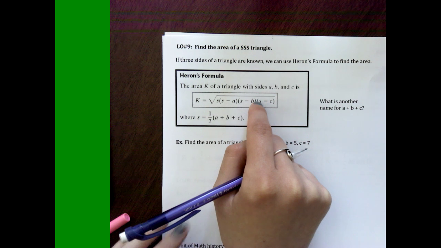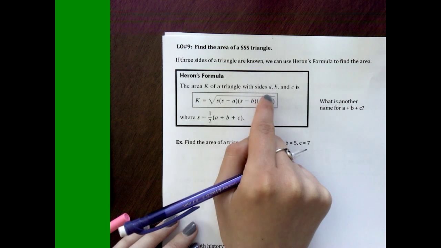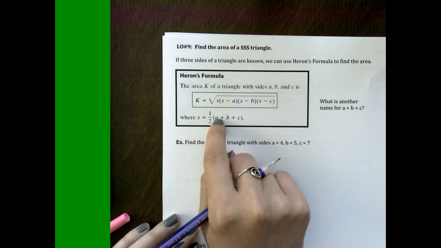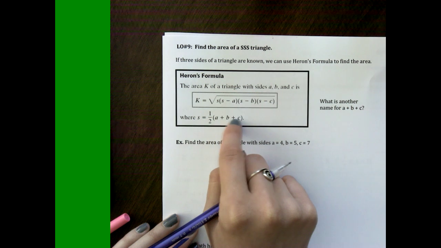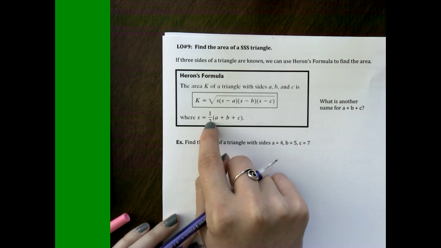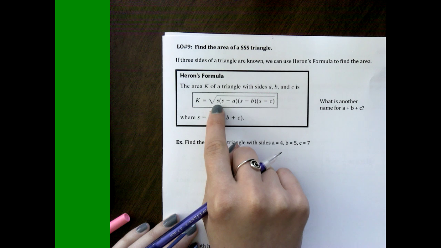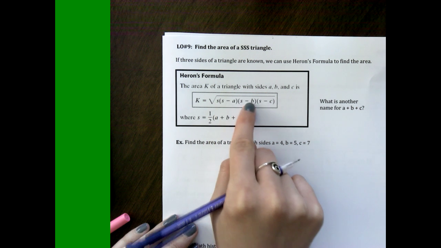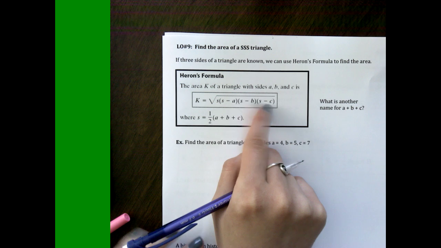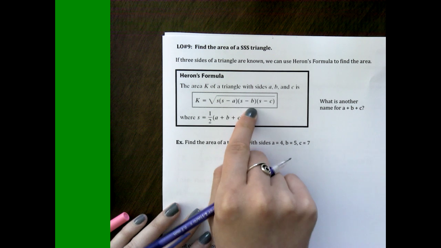So if you are given all three sides, A, B, and C, you can add your three sides together and then take half of that, and that gives you S. And then in the formula, you have S, and you would use that here, and then you have to do S minus A, S minus B, and S minus C. So it looks complicated, but just take it slowly.